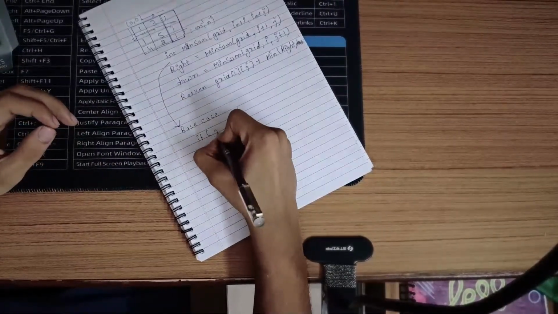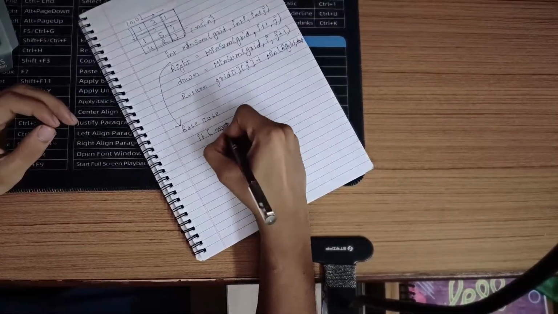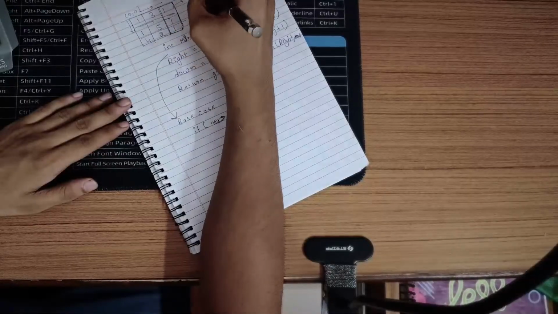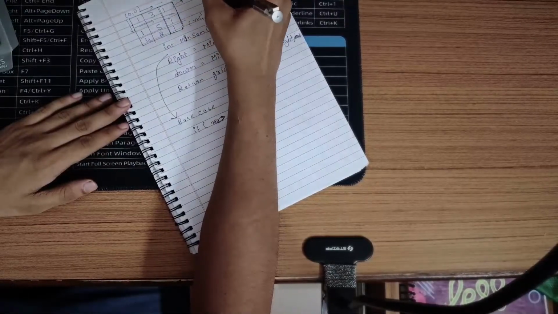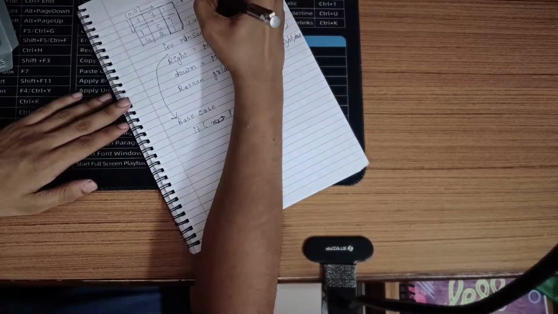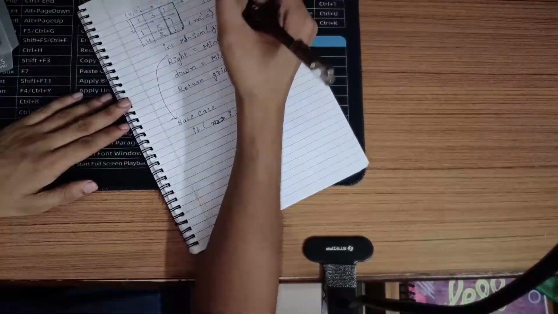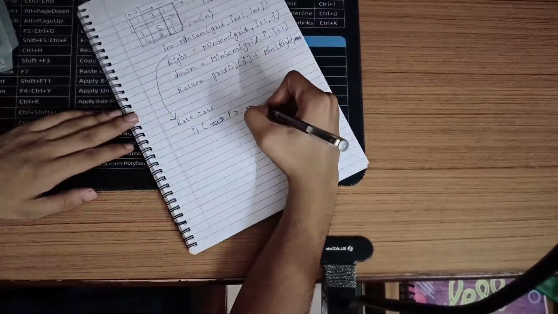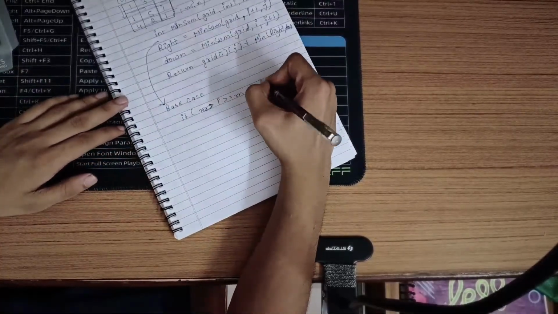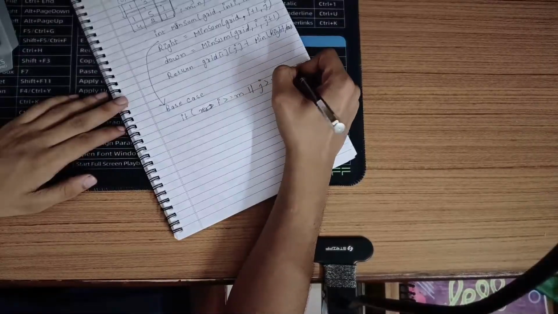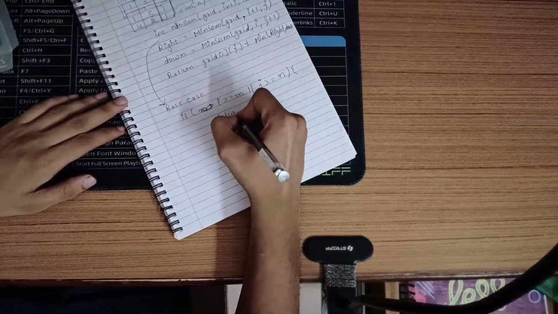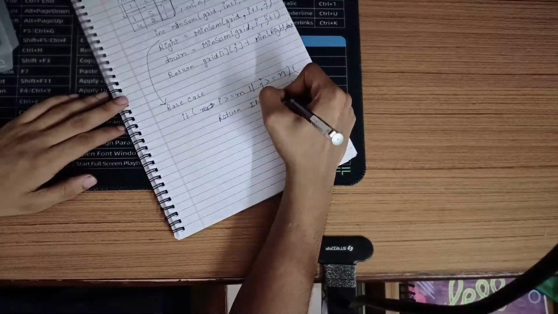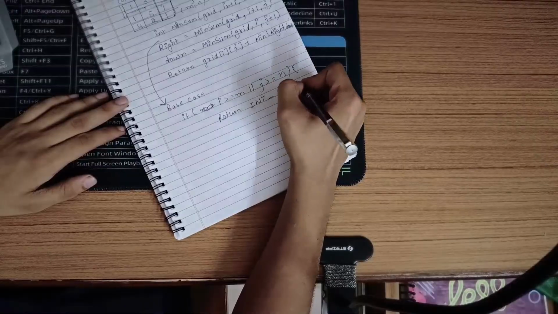If our i is greater than or equal to m, which is the row size, and our column size is n, so if our i crosses our last index, or our j crosses our last index, we will return int max.